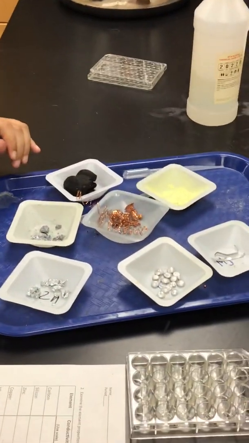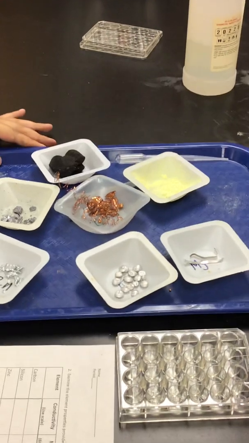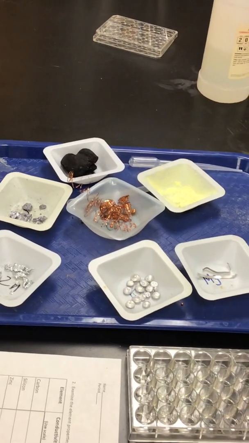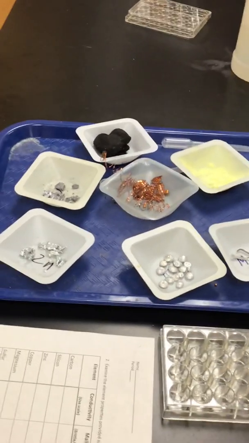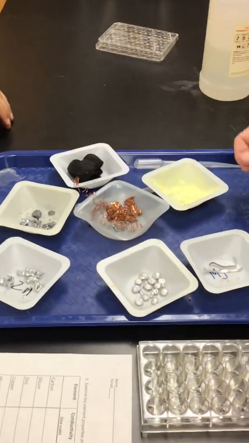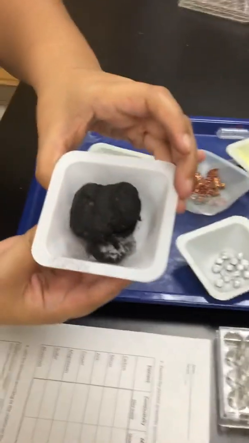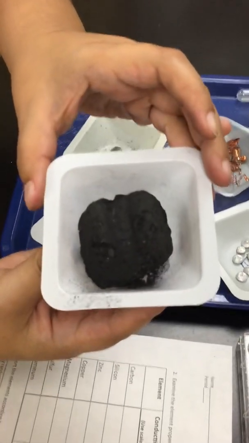Let's do luster. Remember luster, we're looking for the appearance of an element's surface judged by its brilliance or ability to reflect light. So we're looking for a reflection of light. Let's start with carbon. Okay.